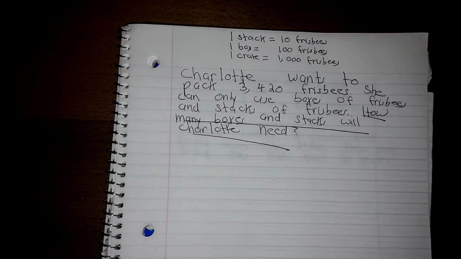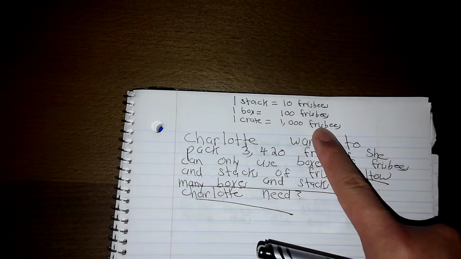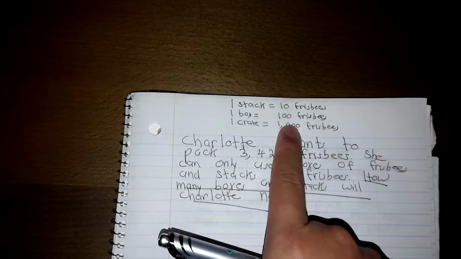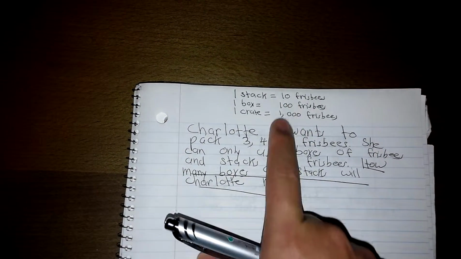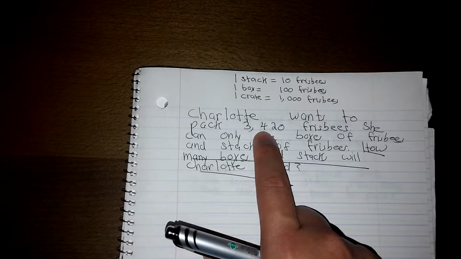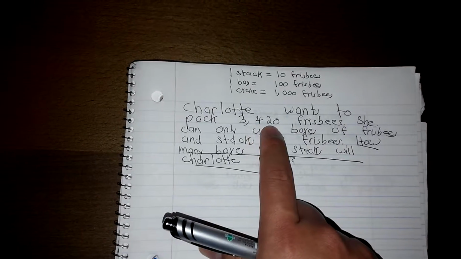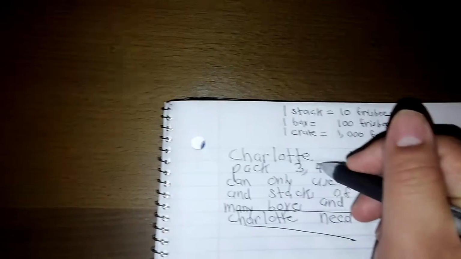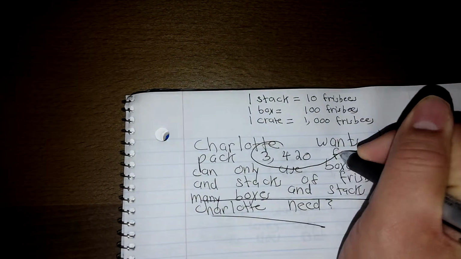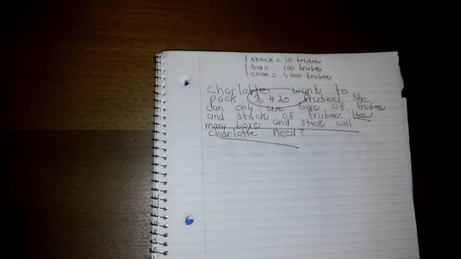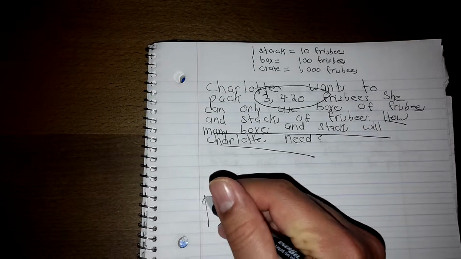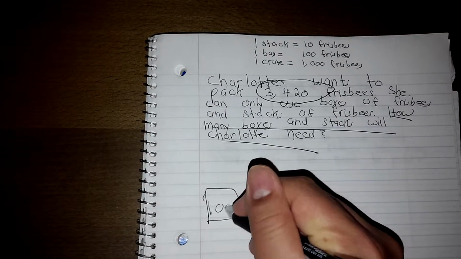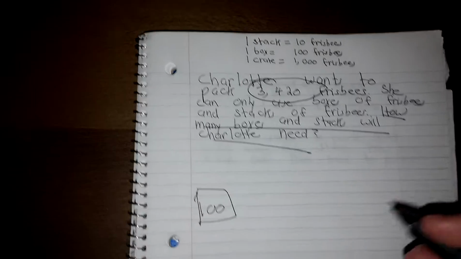Now, if I look up here, it says one box is equal to 100 Frisbees. One stack is equal to 10 Frisbees. What's the total number of Frisbees I need? I need 3,420 Frisbees, so I'm going to circle the total right there. Now, I have to use boxes and stacks. So here's a box. How much is a box? A box is 100, right?